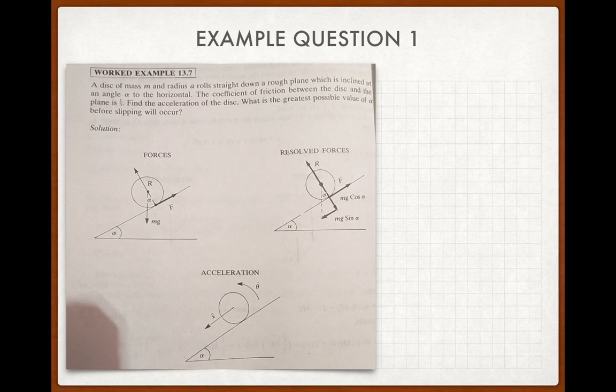So if we look at the forces acting on the disk, the weight acts vertically down. That goes through the center point. The reaction acts at the point of contact between the disk and the inclined plane, and it acts perpendicular to the plane, so therefore through the center of the disk. Friction acts parallel to the plane, or tangential to the disk, and it acts at the point of contact again between the disk and the plane.